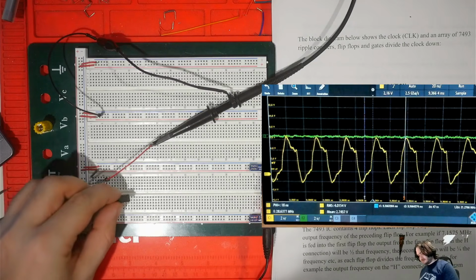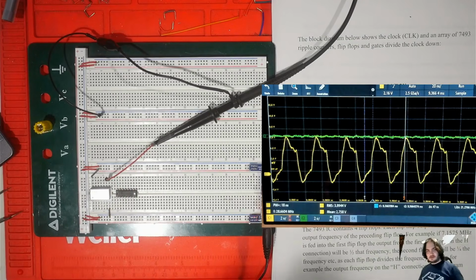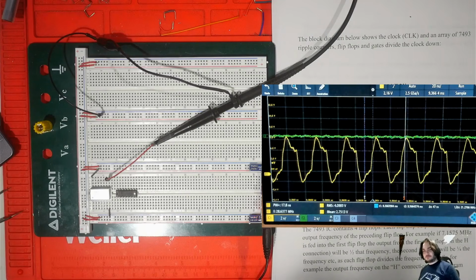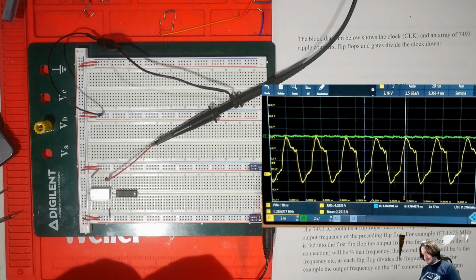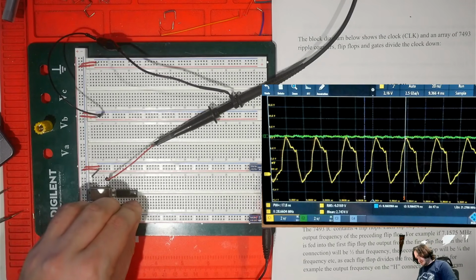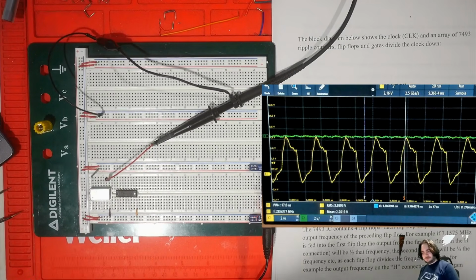From this, we can take a count. This is a 74HC4040. It's a 12-bit counter, and what it does is it counts up in binary, and its output pins go high and low, representing that same binary count that happens internally.